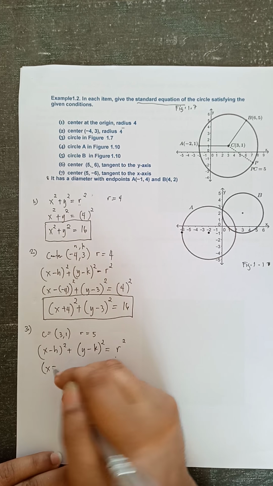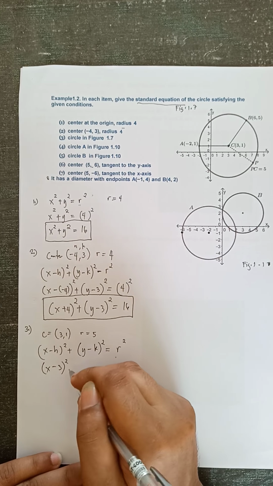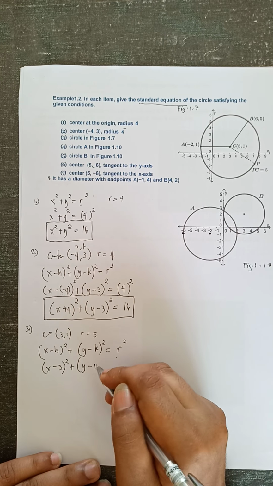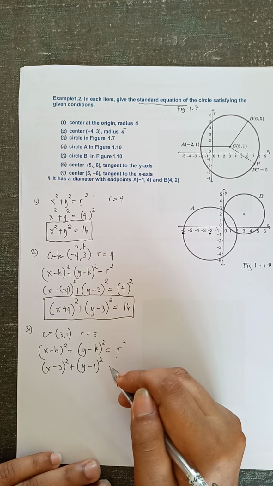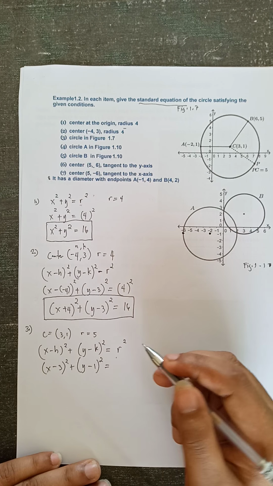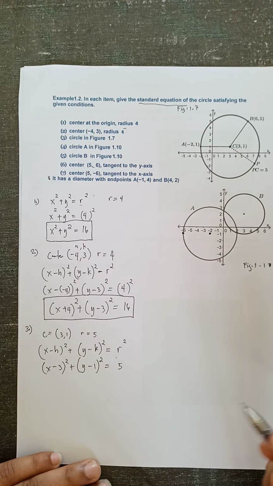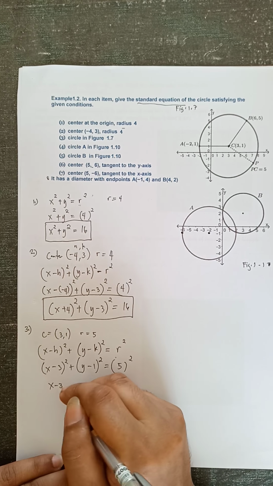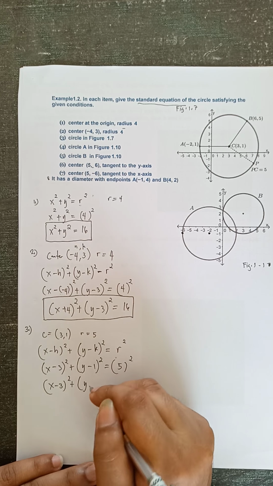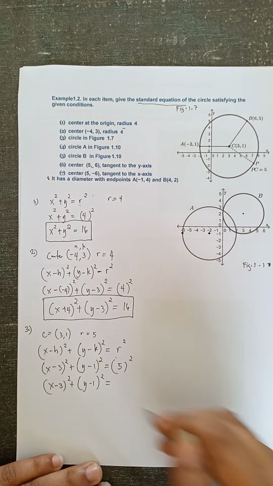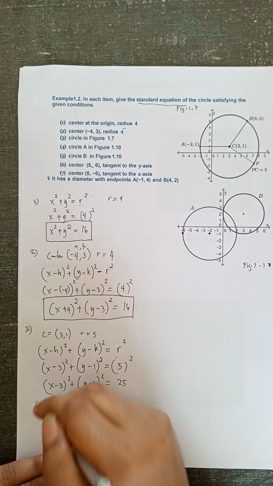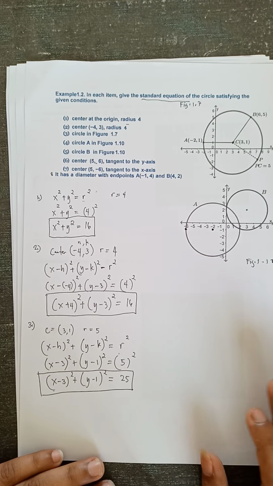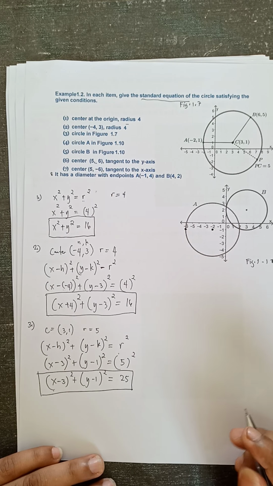We have x minus 3 squared plus y minus k is 1 squared equals 5 squared. So we have x minus 3 squared plus y minus 1 squared equals 25. So this is the standard equation of a circle in figure 1.7.